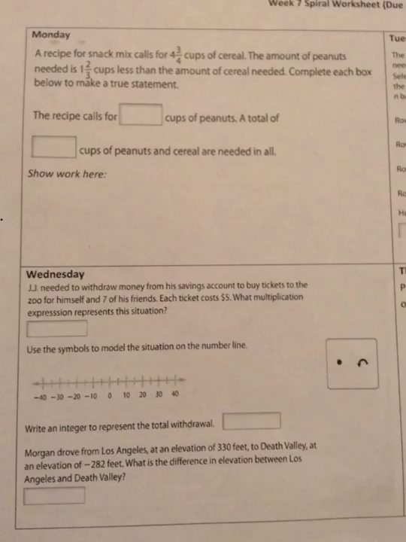All right, so for this problem, let's go ahead and highlight important information. The recipe calls for 4 3/4 cups of cereal, and the amount of peanuts is 1 2/3 cups less than the amount of cereal.